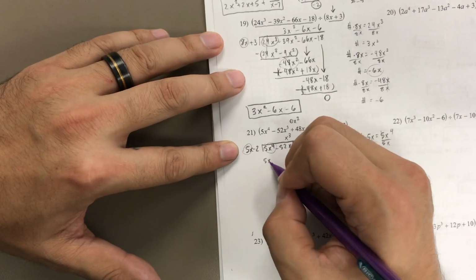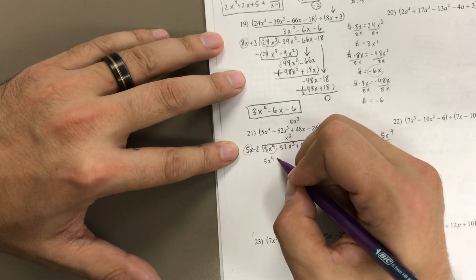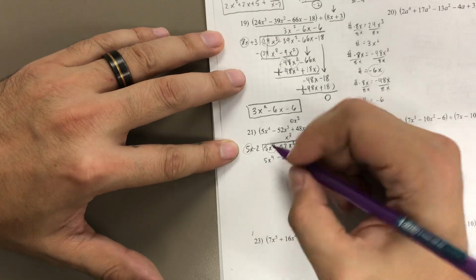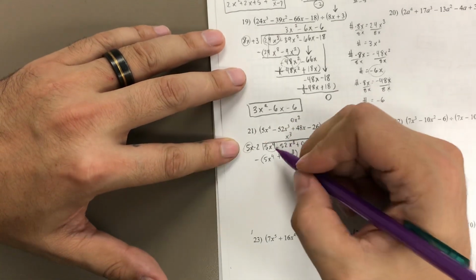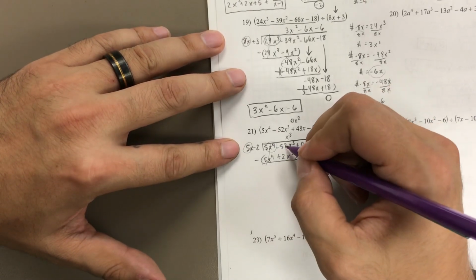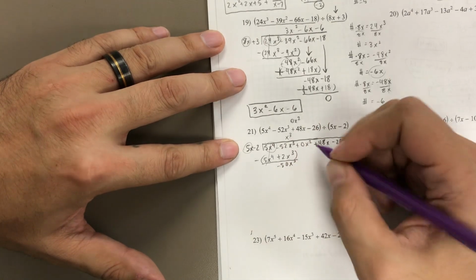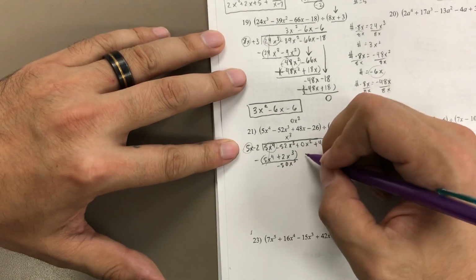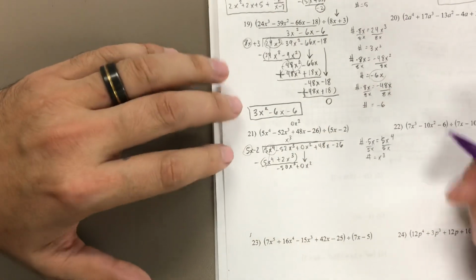So I've got 5x to the fourth power, and then negative 2 times x to the third is a minus 2x to the third power. So I'm going to subtract this away. So this becomes negative and this becomes positive. The 5x to the fourths cancel out. And then I've got negative 52 plus 2, which would be a negative 50x to the third power. And this is going to seem weird, I know, but you have to drop down that 0x squared as well.